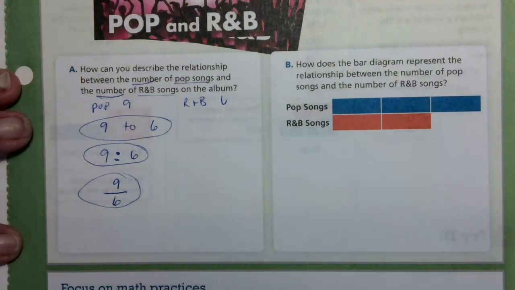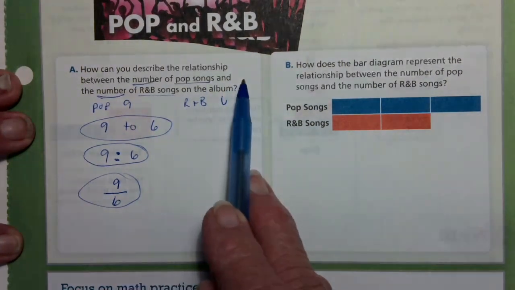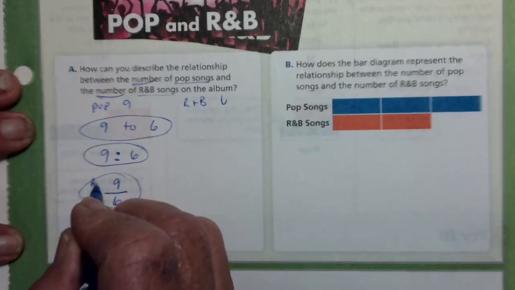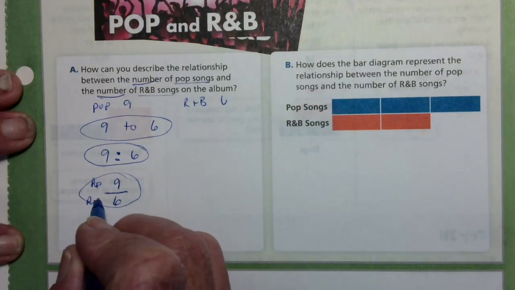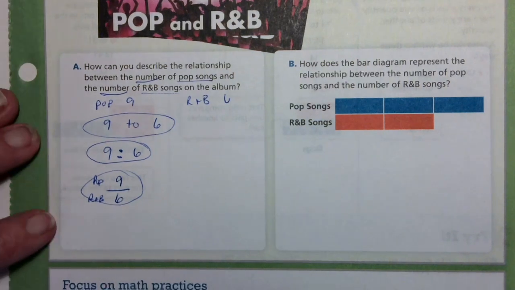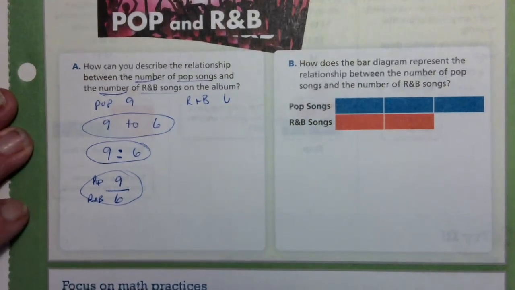Now, let's go back to our reading. It said pop and R&B. So, this is the pop. This is R&B. The one that comes before to or and is your numerator, and the second one that was said in the reading will be your denominator, or comes after and in this problem. Usually they use the word to. Okay? Now look at part B.